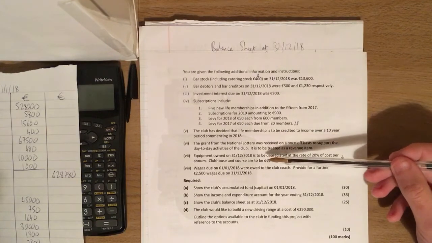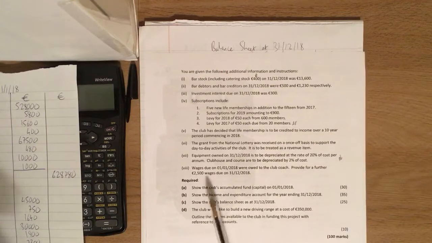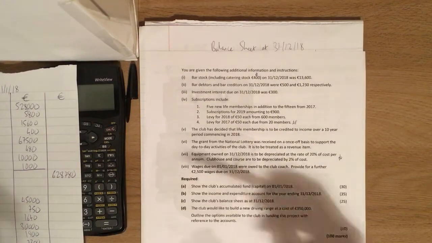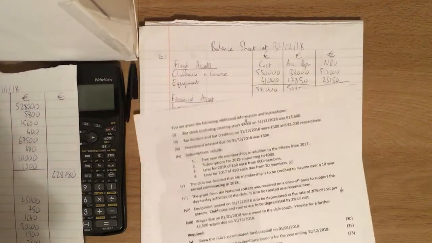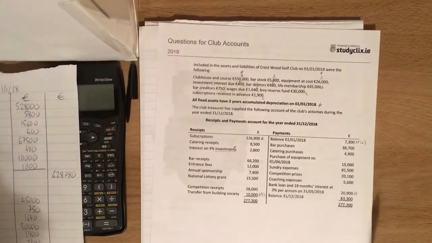Lotto grant dealt with, equipment dealt with, wages due at the end of the year. So an expense for this year that I haven't paid, so I owe the money to someone at the end of the year. So that's going to go in as a current liability. Okay, so what current assets then do I have?